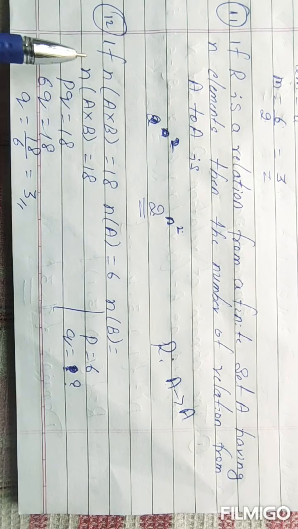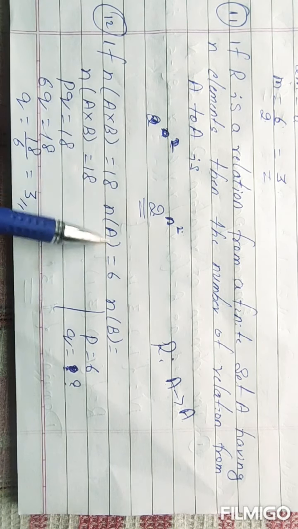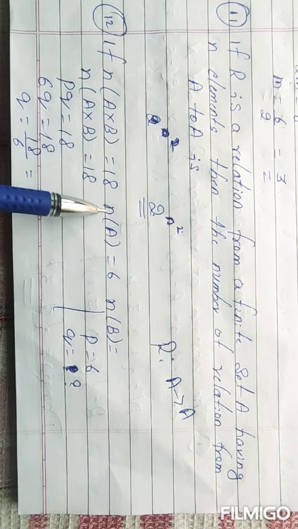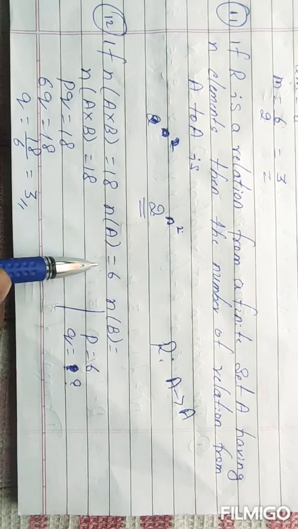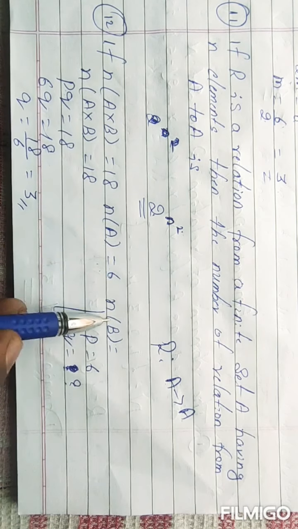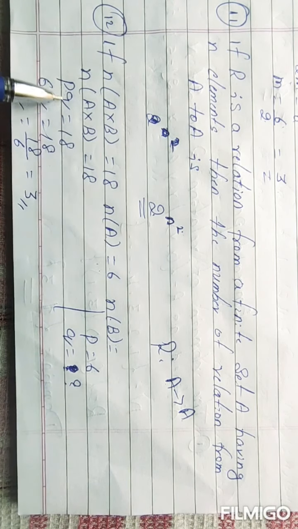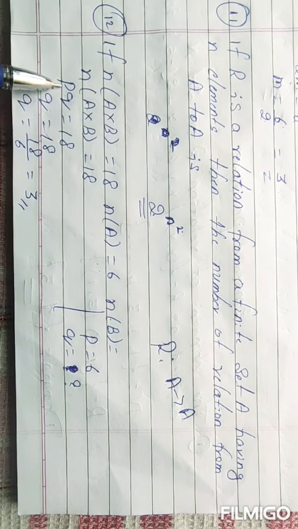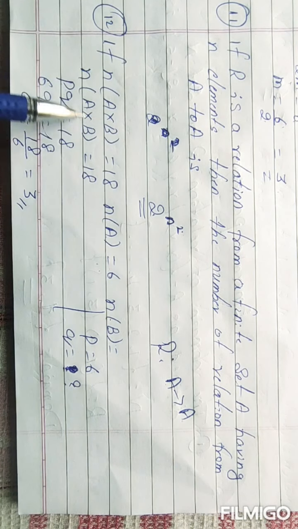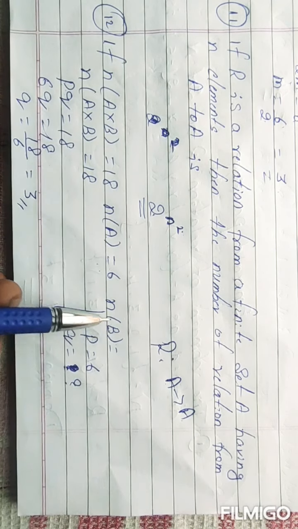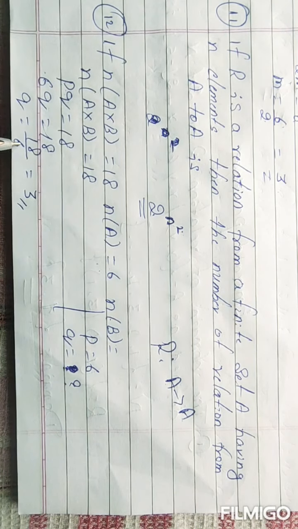Next question. If n(A cross B) equals 18, n(A) is 6, we should find n(B). The number of A cross B is nothing but the product of p and q. p is the number of elements of set A, q is the number of elements of set B. Now the product of the elements of set A and set B is nothing but the number of A cross B. A cross B is given, p is given as 6, q we should find, transpose: 18 by 6 is 3. So the number of elements of set B is 3.